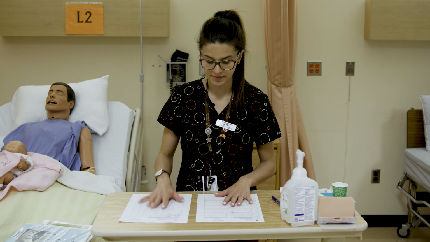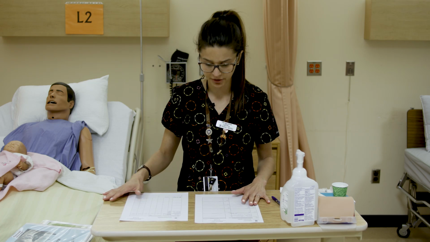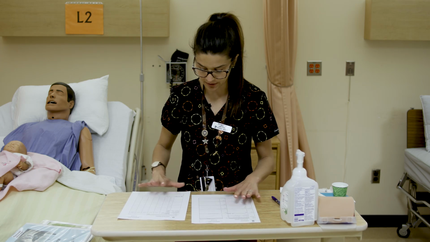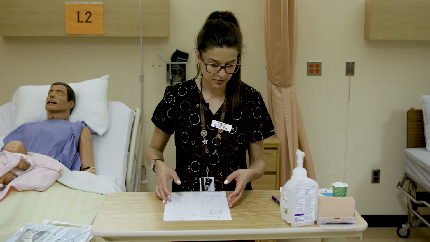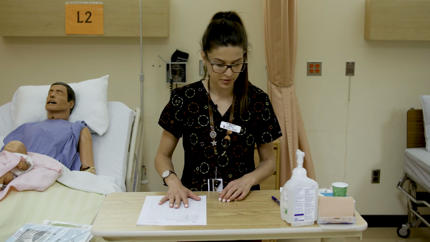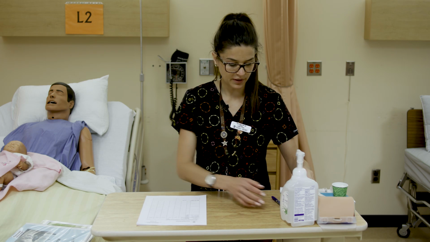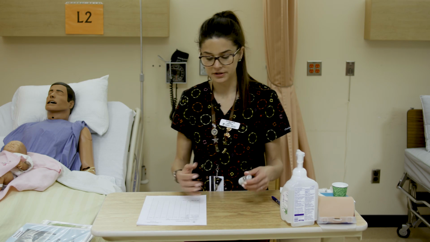All our 5 rights match up and are correct. So it looks like that all matches up. We'll just put our physician's orders aside and we'll take our MAR with us to go prepare the medication. So that's part 1 of our first check, right?